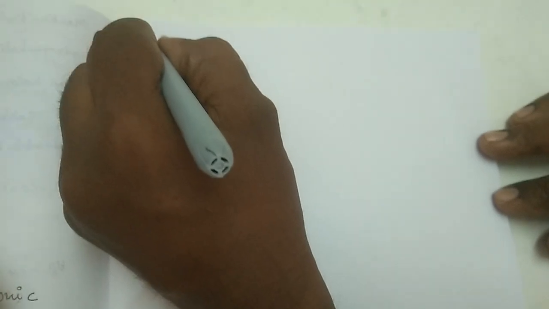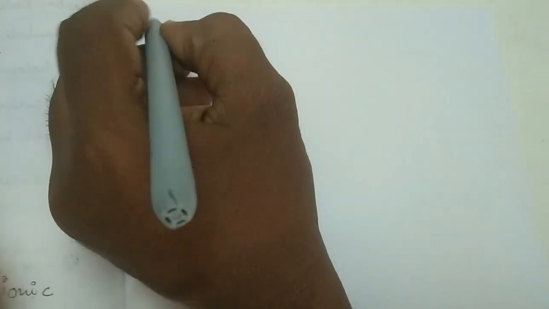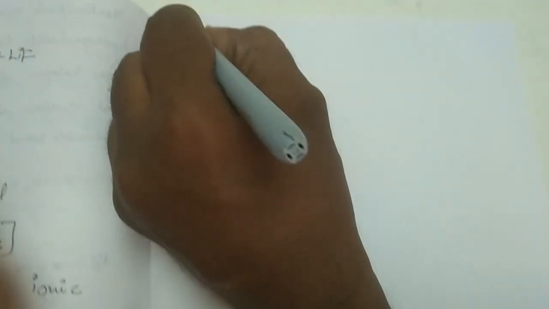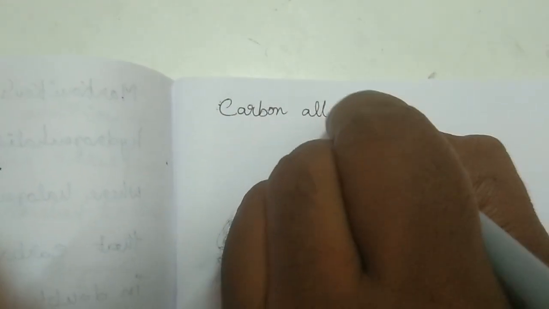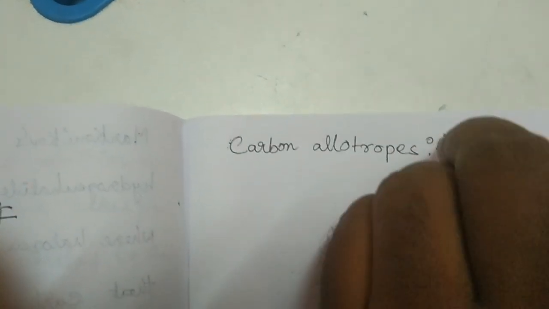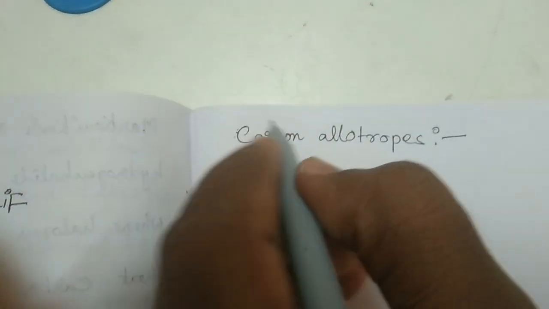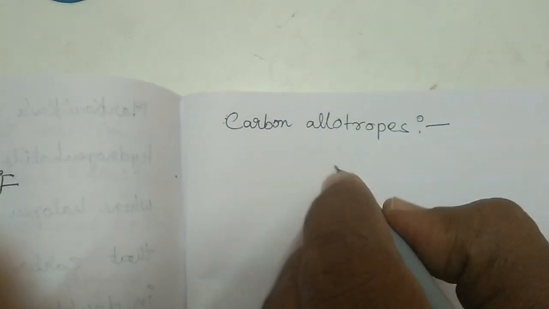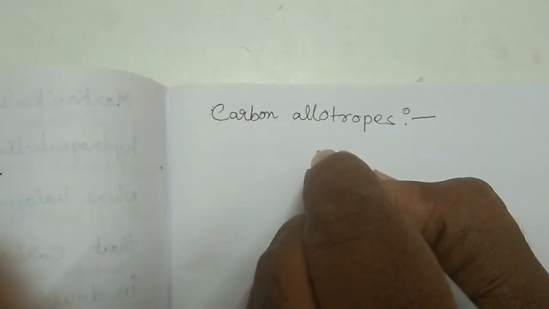Now let's see carbon and silicon. First I am going to talk about the carbon allotropes. Mainly we were discussing diamond.